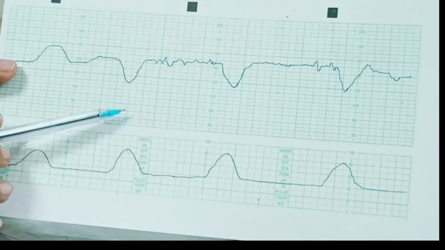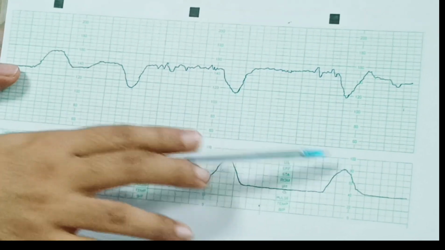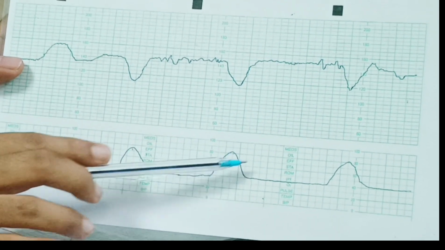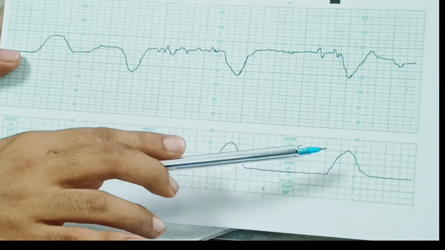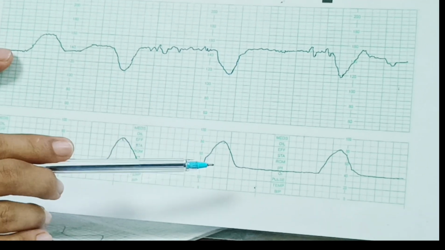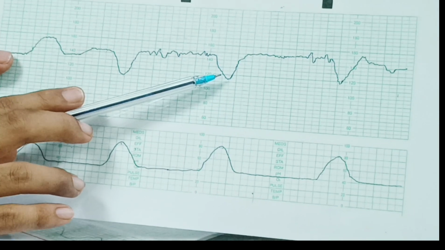Now these decelerations are corresponding to the peak of each contraction. So these are early decelerations. There are good uterine contractions, moderate intensity and regular. So this patient might be in active labor, that too may be in second stage of labor whereby there is head compression. So early deceleration is also a reassuring feature.